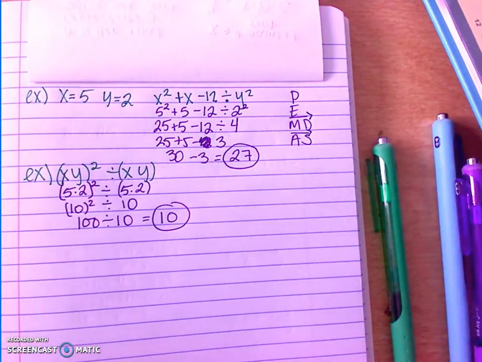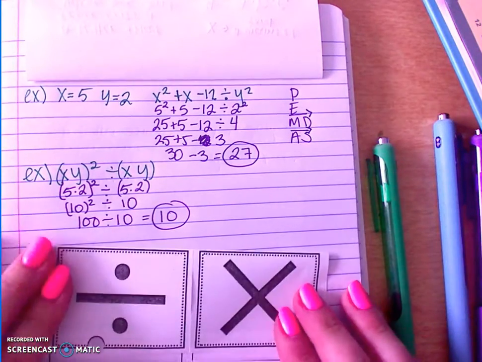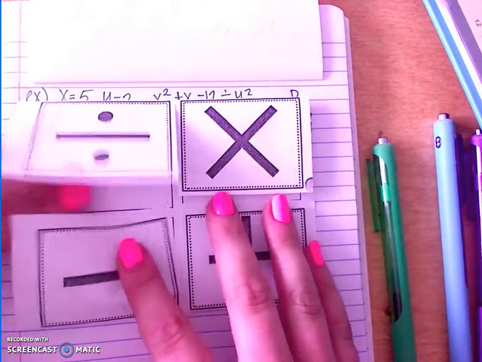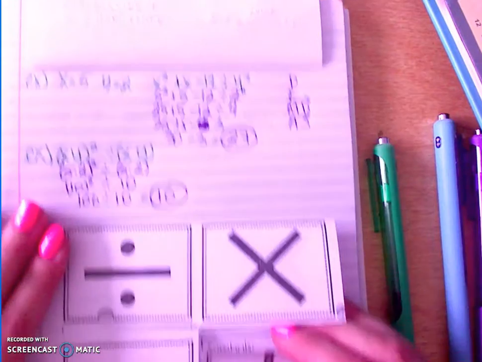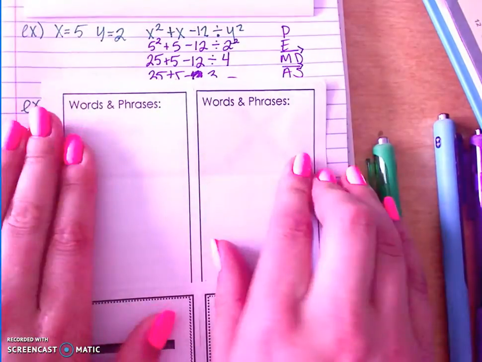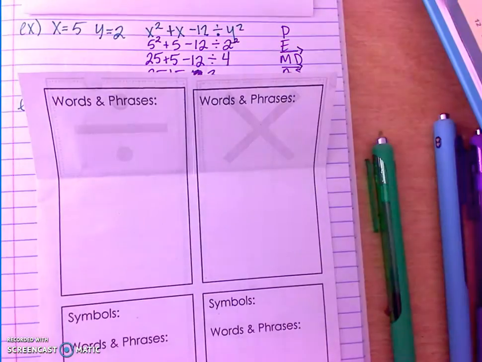Perfect. Okay, the next thing we're going to do is work on this foldable here. You just fold everything into the middle and cut the flaps, and it's going to end up going down here at the bottom. Okay, we're going to kind of pick up the pace of the video since we're a little bit running out of time. We should be fine if we keep moving.